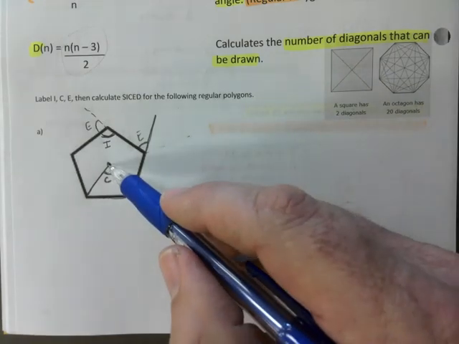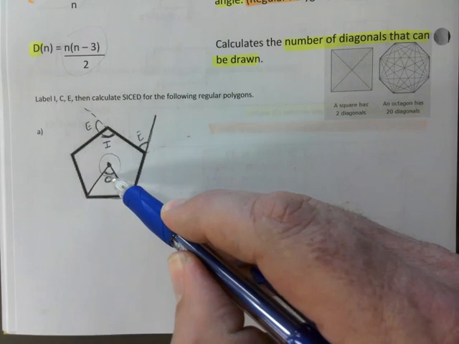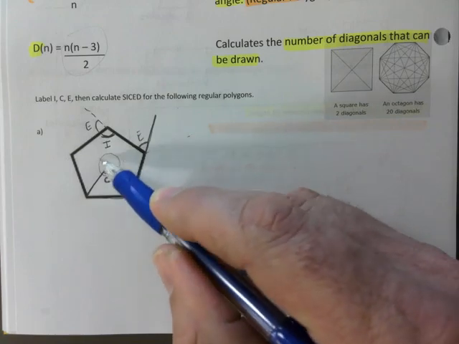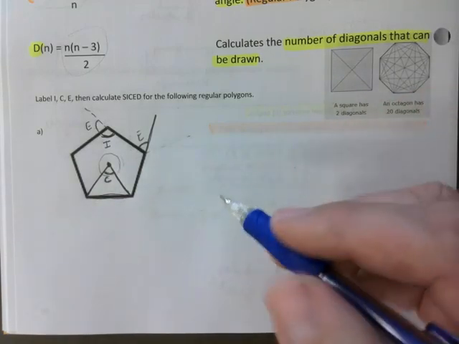Would it make sense to you that we're going 360 divided by the number of sides? Wouldn't it make sense to do that? Because 360 is a full circle, and we're dividing it by one side. Okay. So let's calculate them.